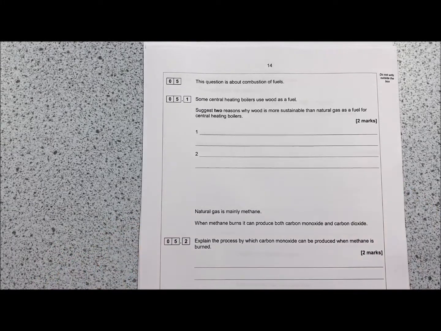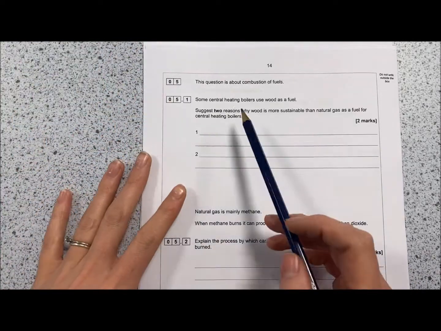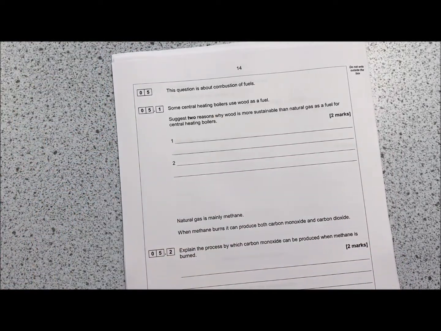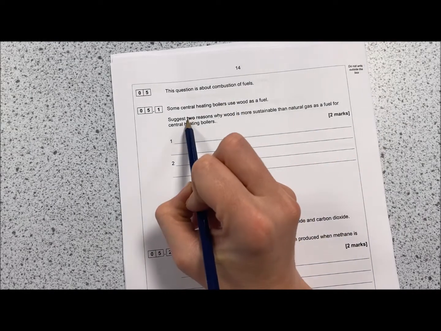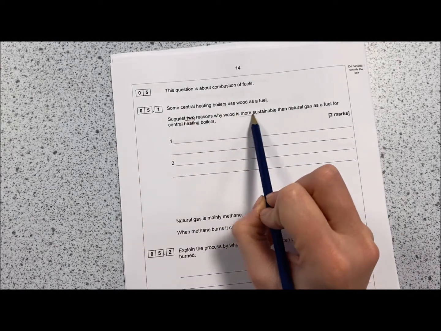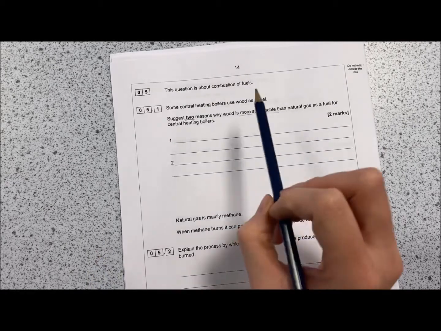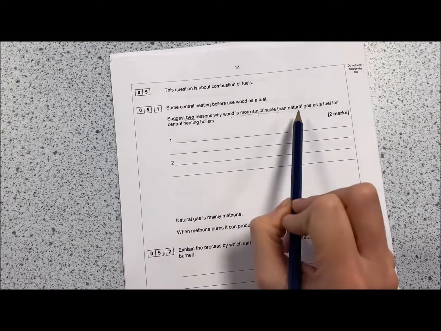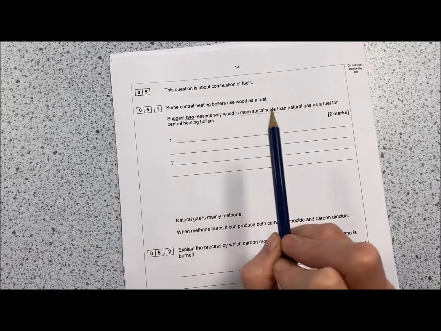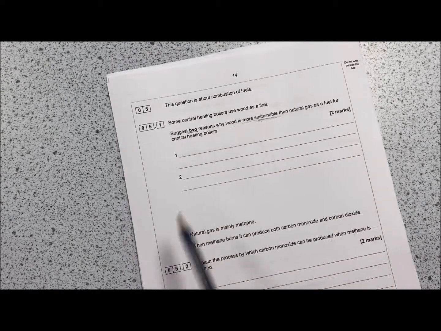This question is about combustion of fuels. Some central heating boilers use wood as a fuel. Suggest 2 reasons why the wood is more sustainable than natural gas as a fuel for central heating boilers. So we are comparing wood and natural gas. And why is wood more sustainable?